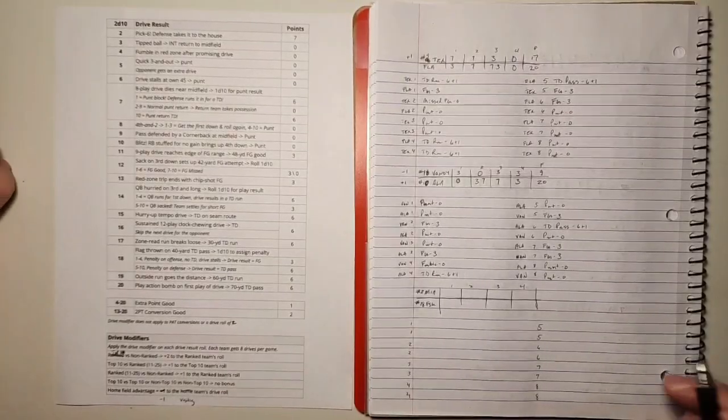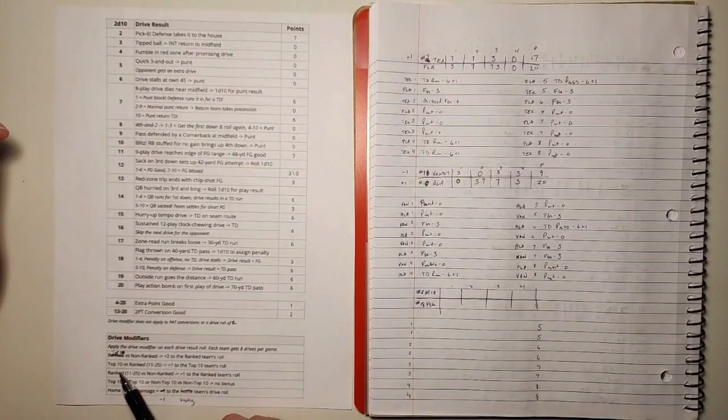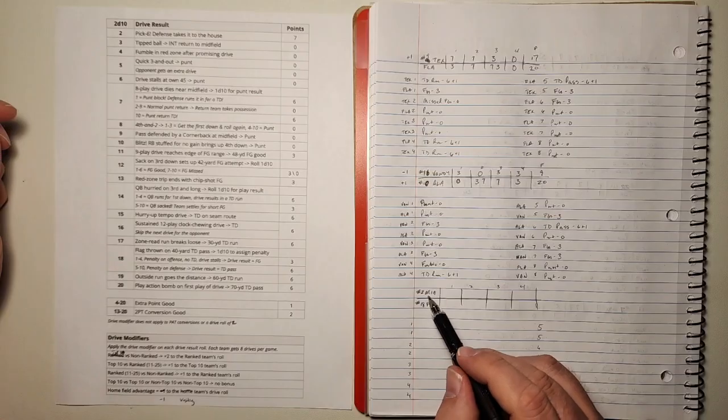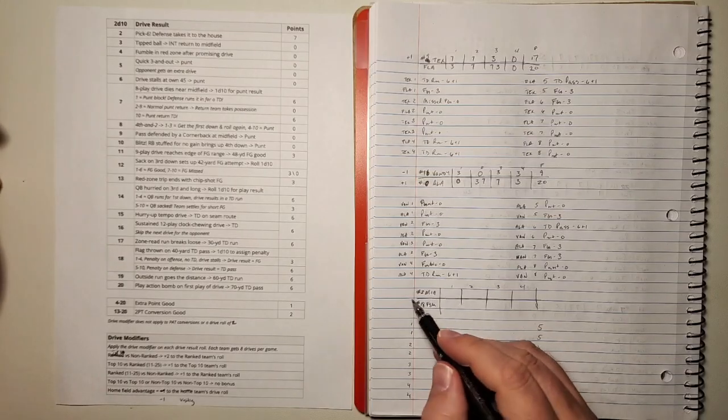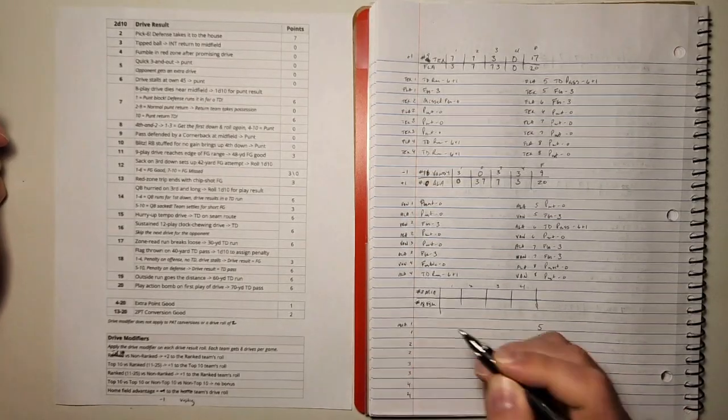And we have a top 10 versus a ranked team. So top 10 versus ranked, +1 goes to the top 10 team's roll. Florida State's at home, so this is going to be a -1 to Miami. So even up here, and we'll just see how this one plays out. So it should be a good one.